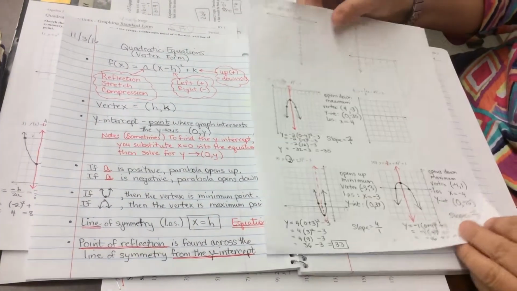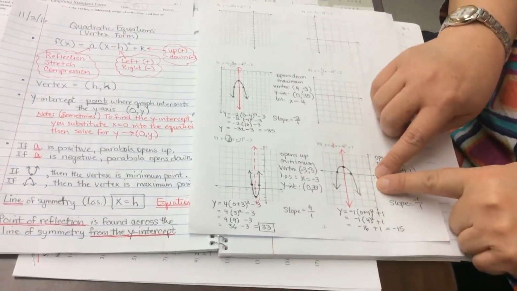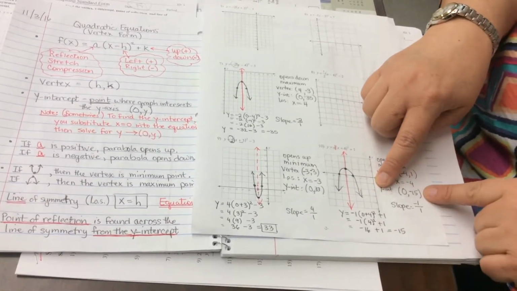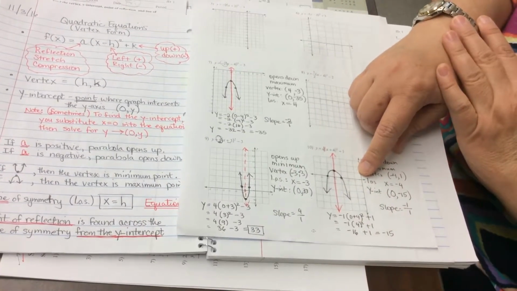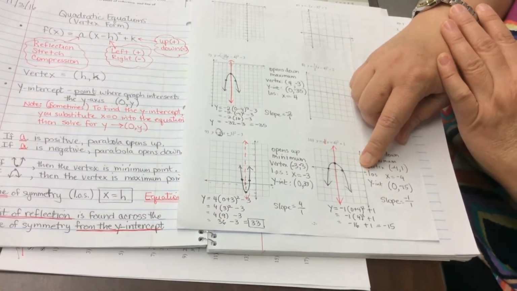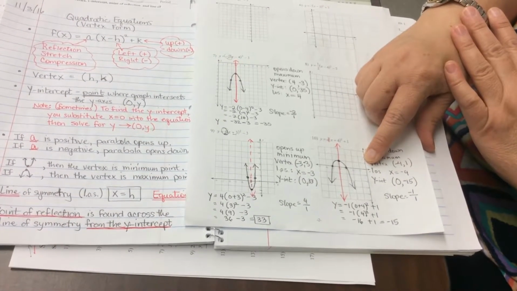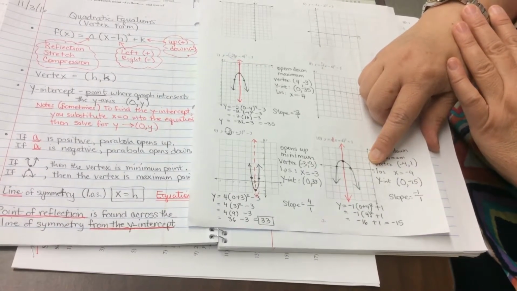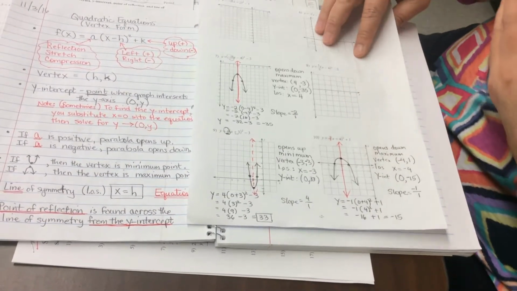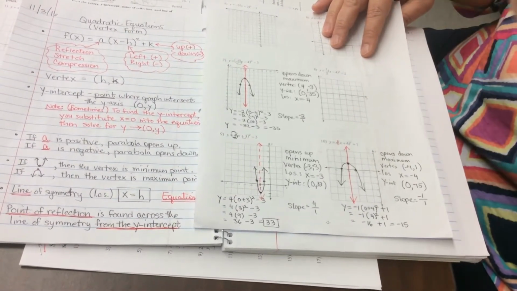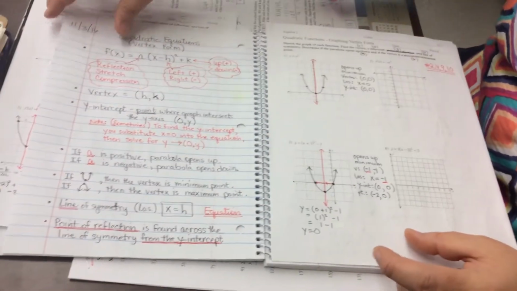If you can't graph it, like right here, where the parabola goes down and you don't know how far it's going, you know it's going to negative 15 because you solved it, but you can't see it, then don't worry about finding it. So you're only going to find the point of reflection if you can graph the y-intercept. You can always find the y-intercept, but you can't always graph it. For the CP students, if you can graph it, then find it. If you can't graph it, don't worry about it. So basically, that's about it as far as this is concerned.